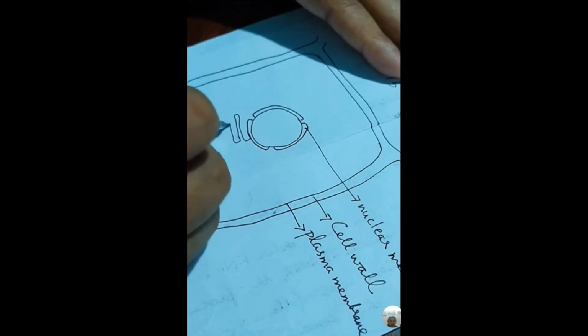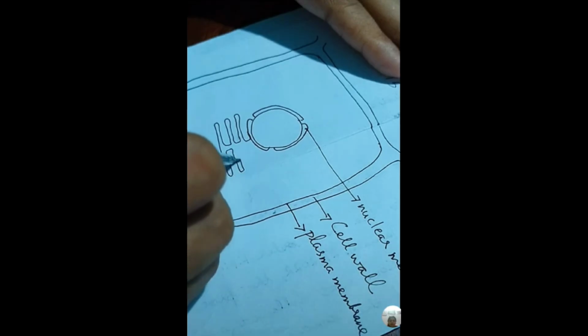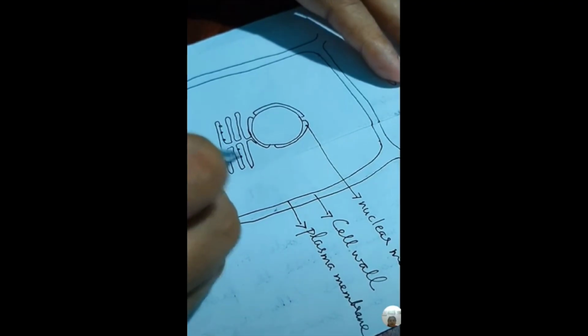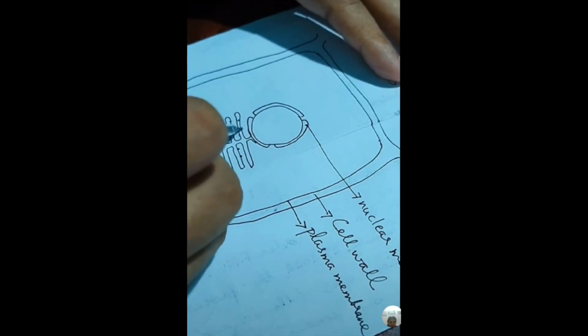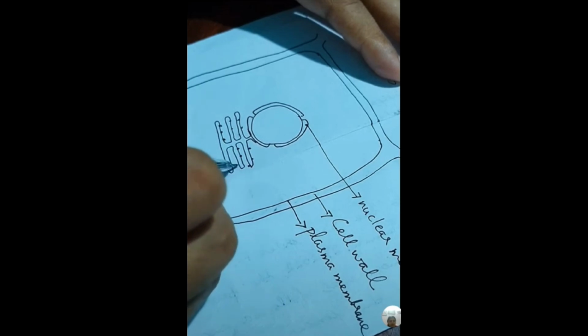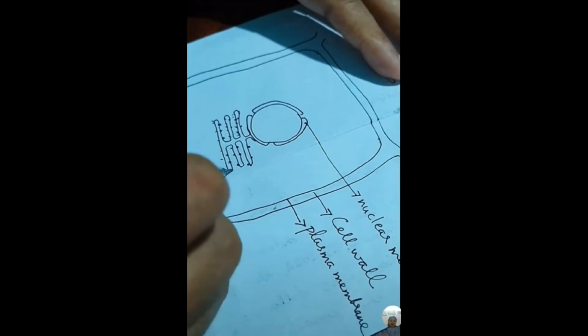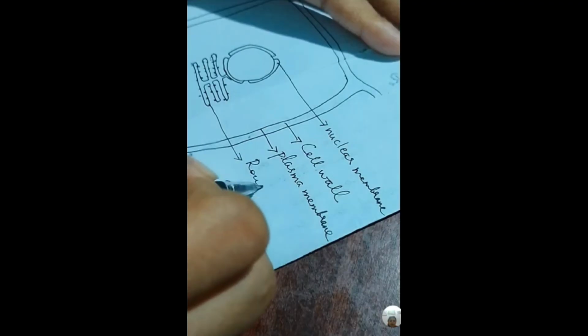Now, from the nuclear membrane, you can connect it with the endoplasmic reticulum. After drawing the endoplasmic reticulum, if you are drawing ribosomes on the surface, then it's called rough endoplasmic reticulum. And their functions will be to make proteins for the cell.